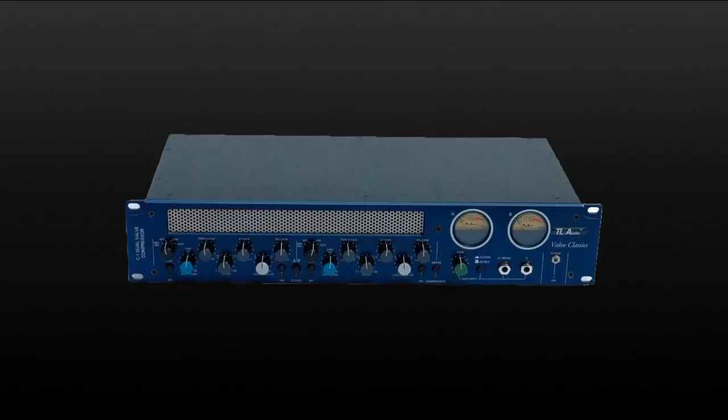The last type of compression that I'll be going over is the fourth one, and it's called valve compression. Valve compression is basically the same thing as FET compression. It uses valves, but it uses the valves to amplify the circuit instead of actually creating the sound. It just amplifies what's already there.